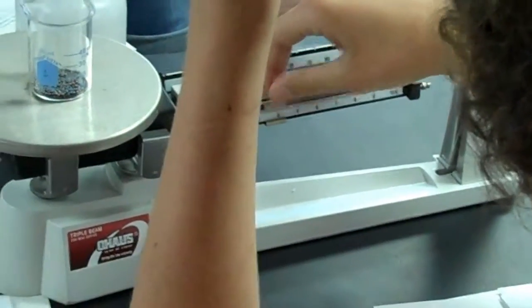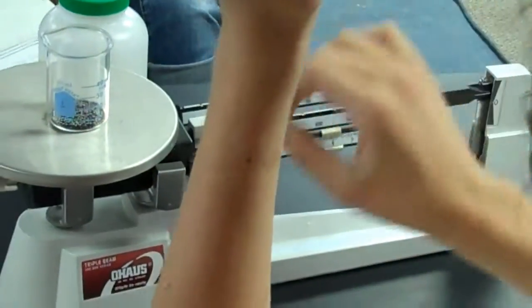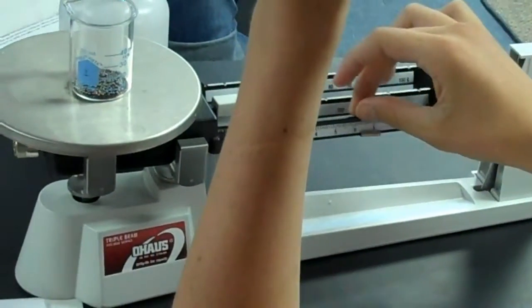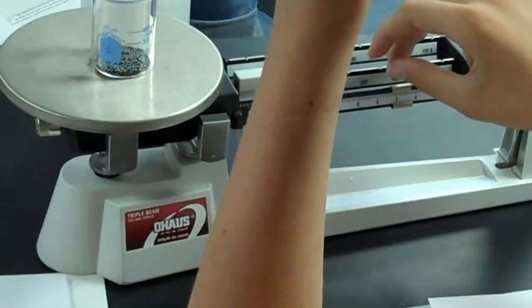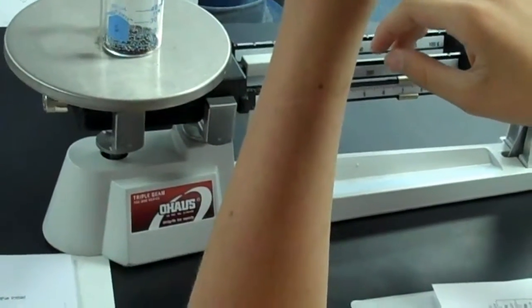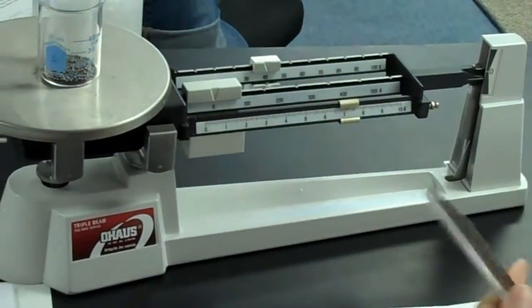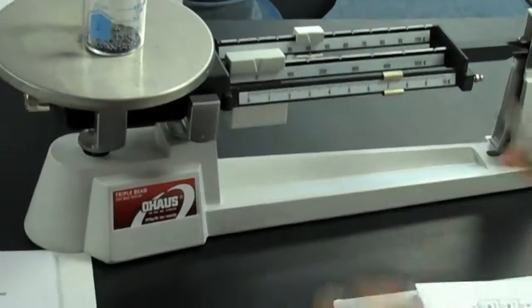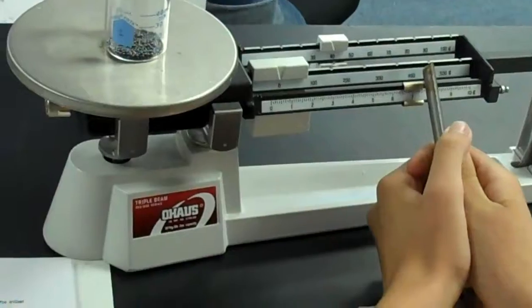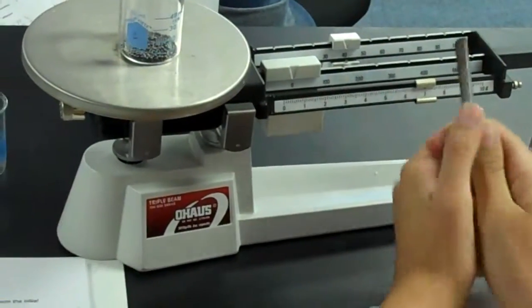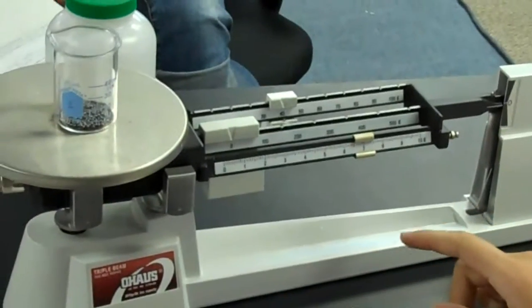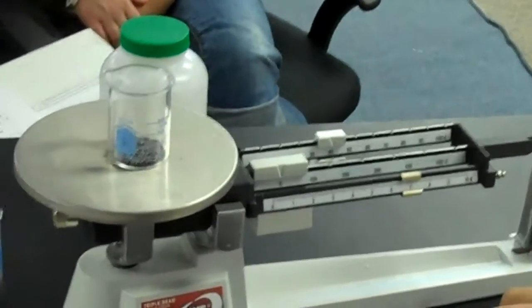There you go. Can I touch this end? There we go. Is that good?